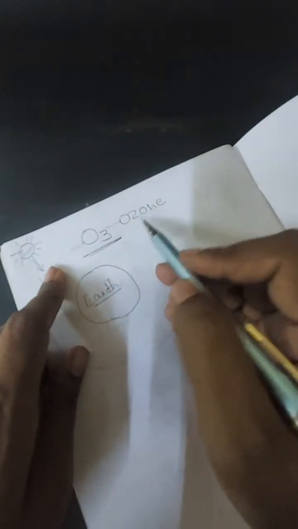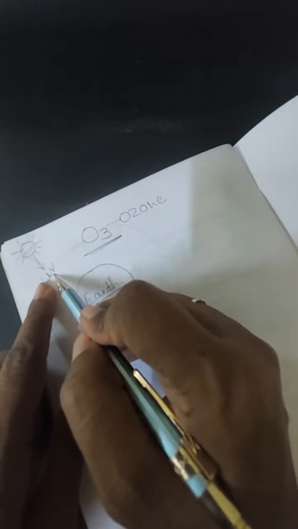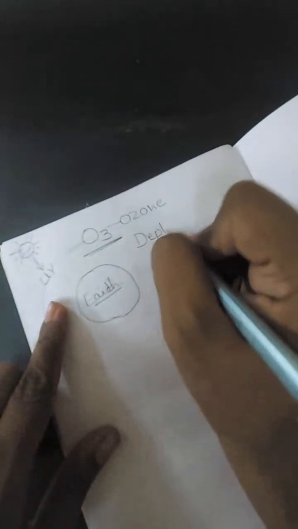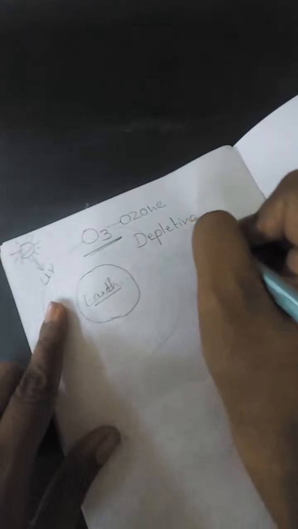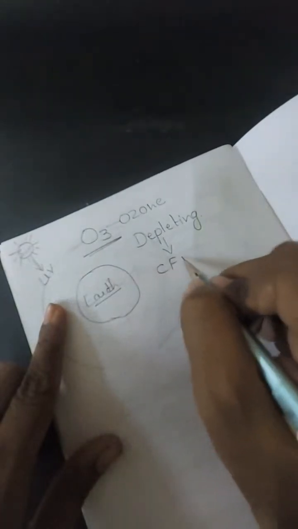Three atoms of oxygen is called ozone. It is protecting us from the UV rays. So what is happening to the ozone layer? The ozone layer is depleting. Why is it depleting? It is depleting because of the CFC.